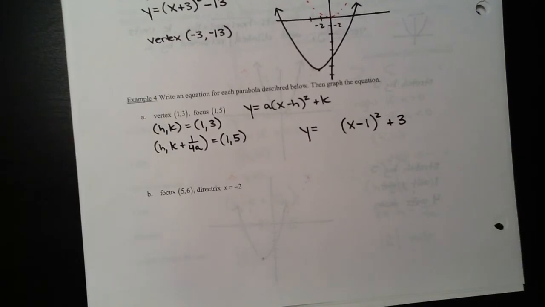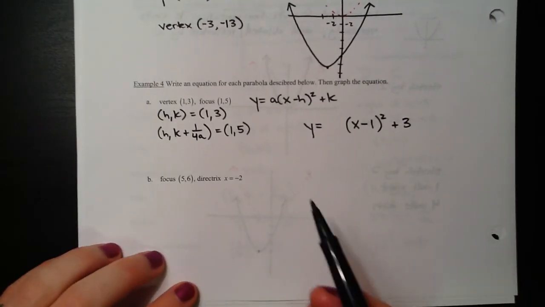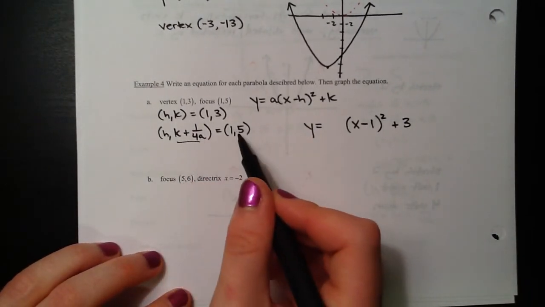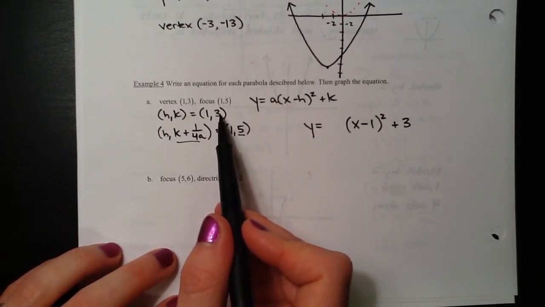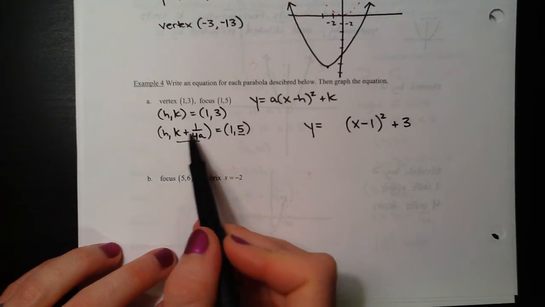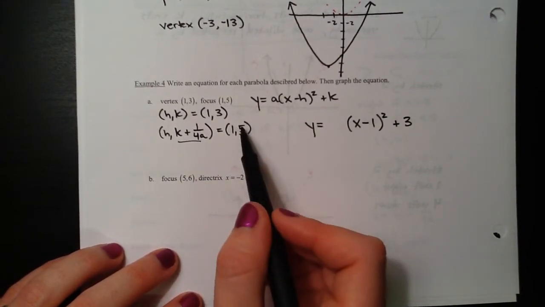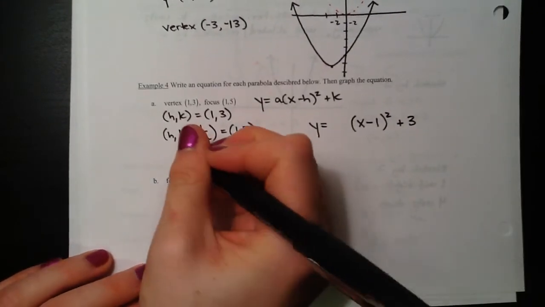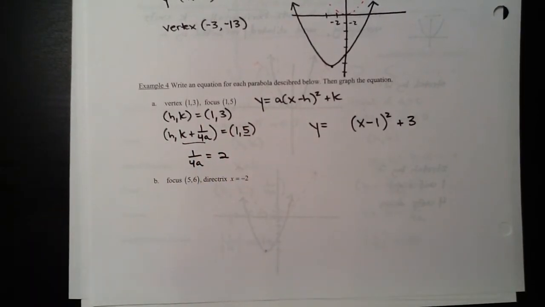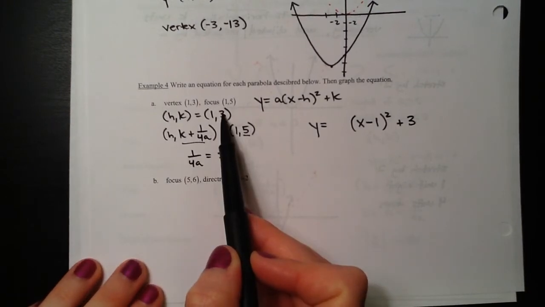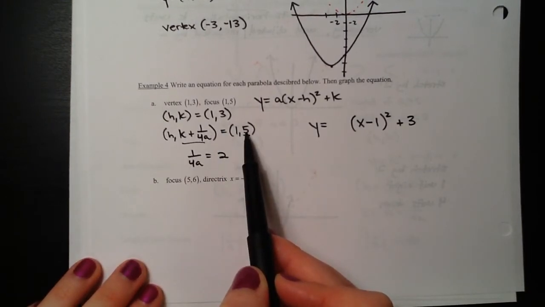So the last thing I have to figure out is what A is, and I can do that from this right here. Okay, so I know that K is 3. So 3 plus 1 over 4A. So this must be 3 plus 2. So I know that 1 over 4A must be equal to 2. That's how I'm going to figure out what A is. So let me run you through that again. So I know K is 3, and 5 is 2 more than 3.